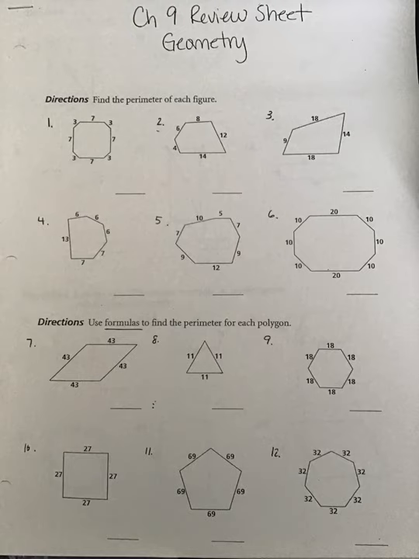Some of this is from before we left school, so some of it's digging back in your brain pretty far, so those ones you might need to go in and watch the video for. Don't just go through here and copy all the answers, because that's not going to help you at all in the quiz. All right, finding perimeter.